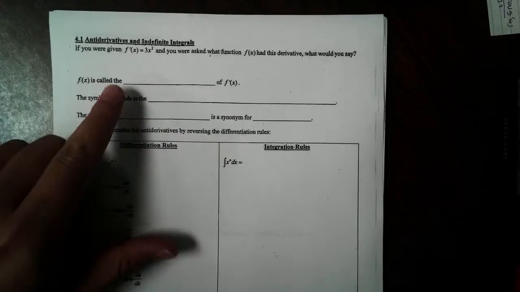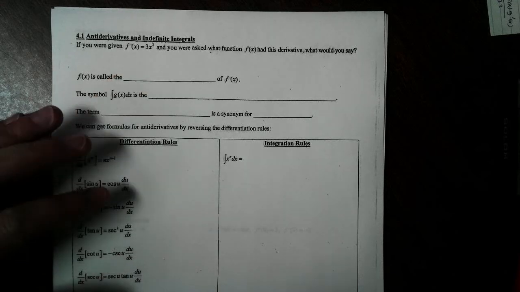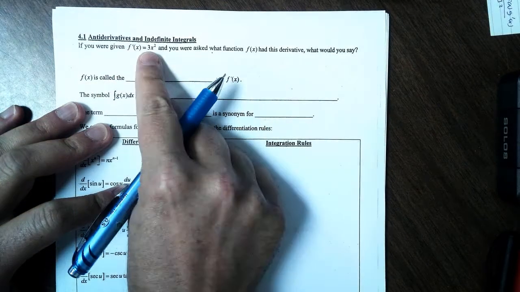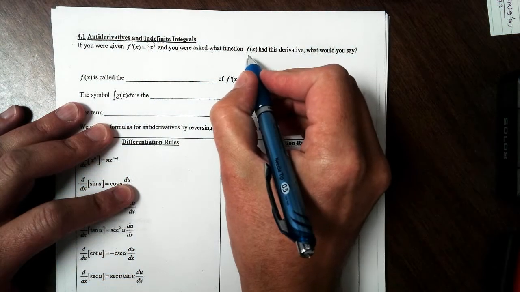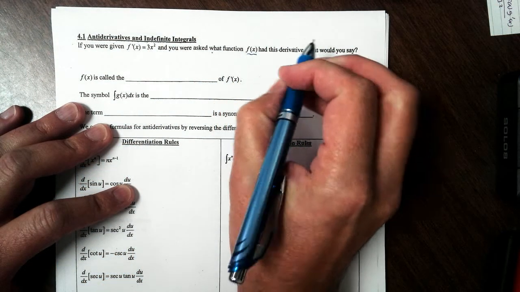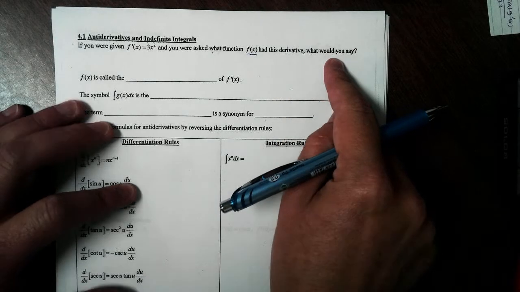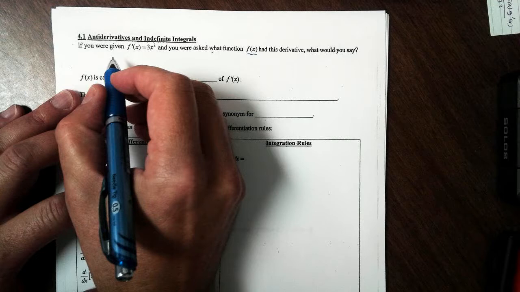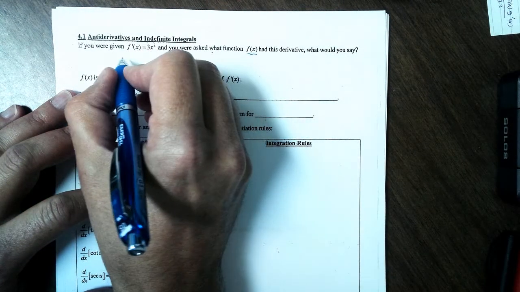Let's imagine we're given a function, a derivative, and we're told that the derivative of the function is 3x squared. But we want to find out what the OG, what the original function was. What would you say that would be? In other words, remember, f prime of x equals 3x squared.